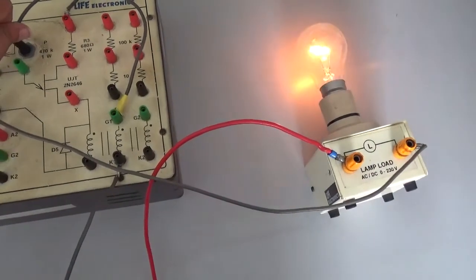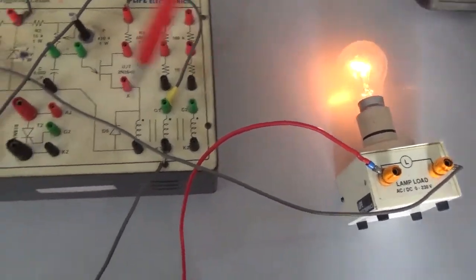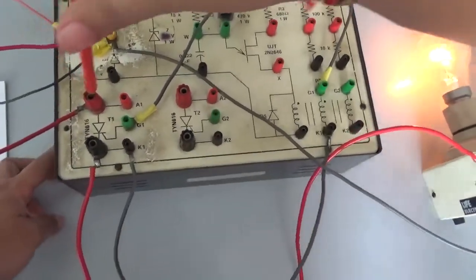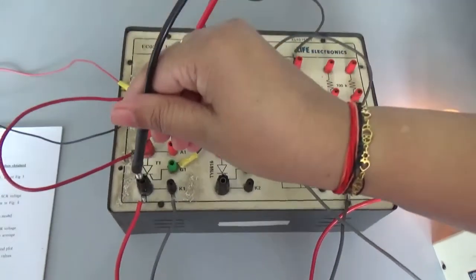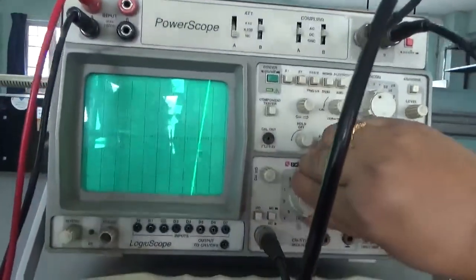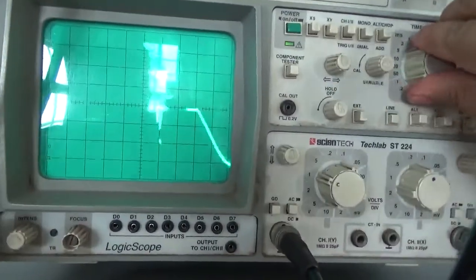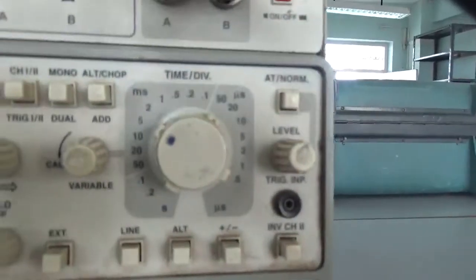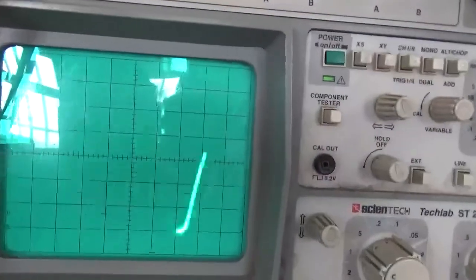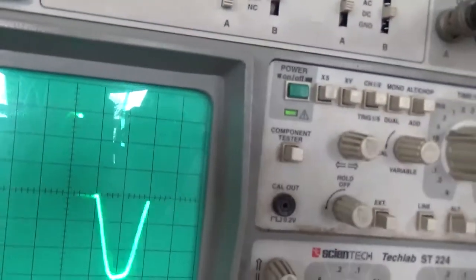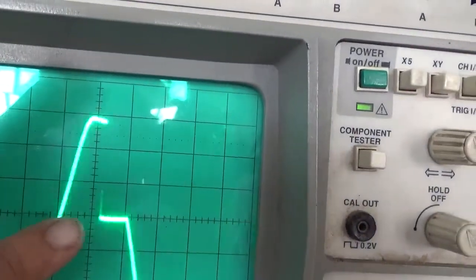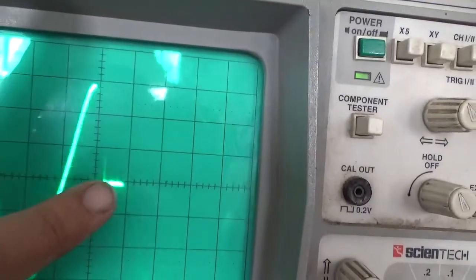Let's check the waveforms at some value of alpha. Let's connect it across the SCR first. Okay, the CRO probe I have connected across the SCR, and it is channel 1. Now I have kept the scale at 5 milliseconds, and this is the waveform across the SCR.